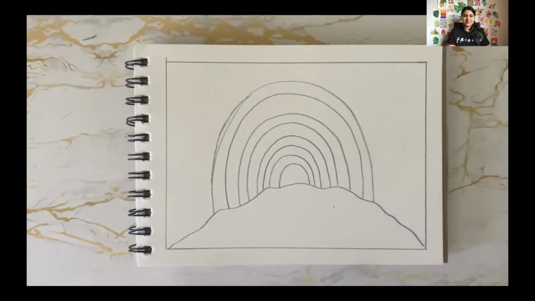Good. Perfect. Very, very well done, everybody. Excellent job. All right. Okay, since everybody has done their rainbow, actually, I do see a few who are still drawing their rainbows. That's completely okay. Take your time to draw your rainbow.